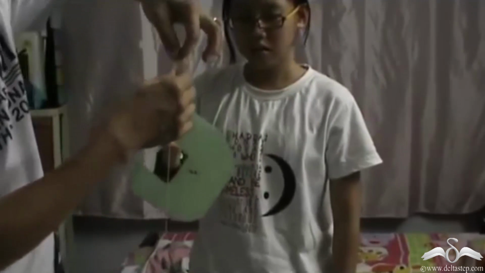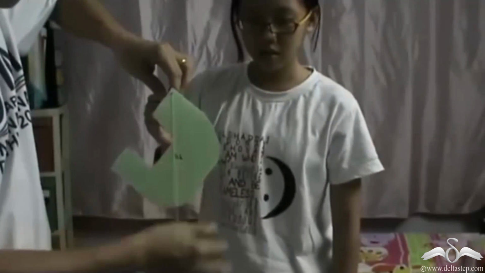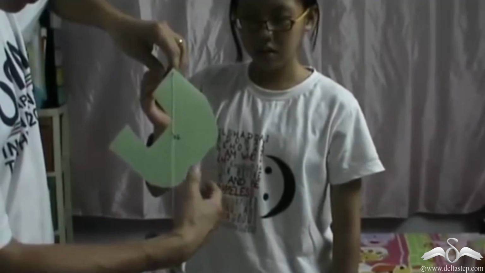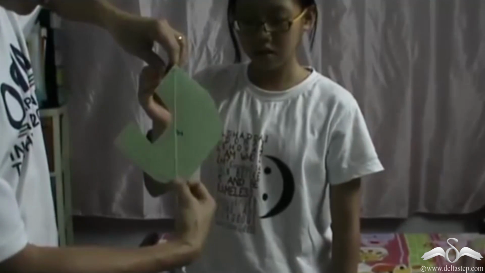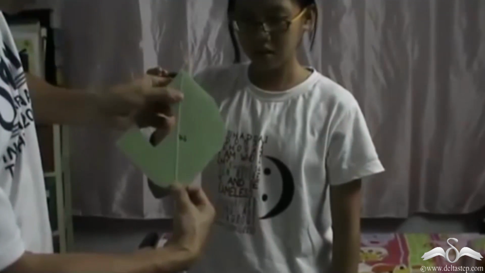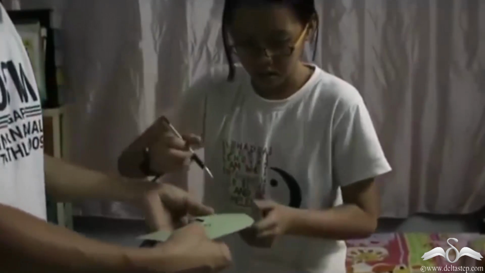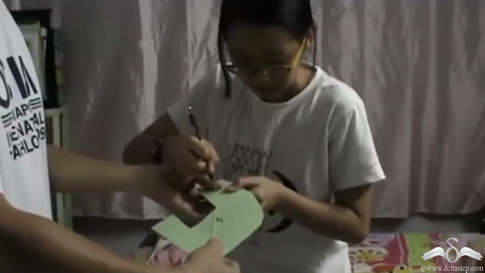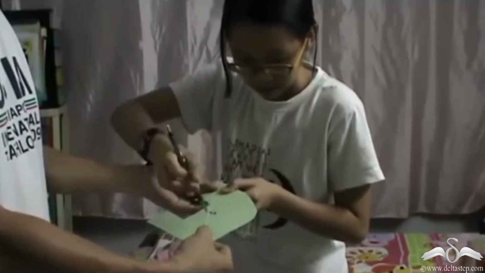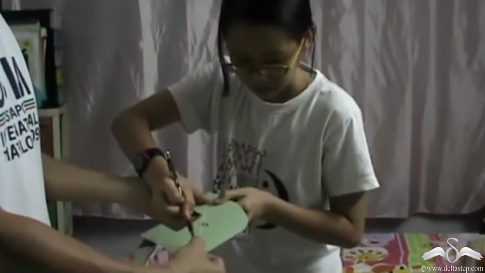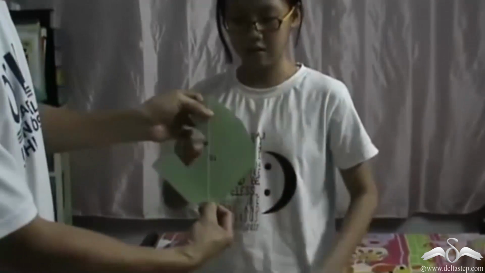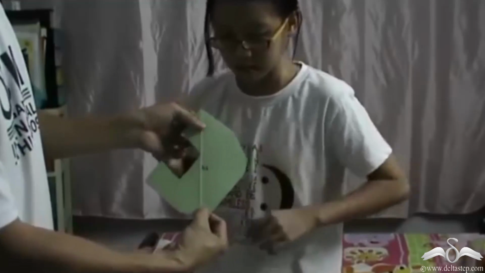Now from the nib of the pen or pencil, we hang a very light weight by means of a thread. You will find that at one particular position, the thread becomes stationary. So we take that particular line given by the thread and mark it out with the help of a pencil, as is being done in this video. So this line being marked out by the pencil will give us a reference line.